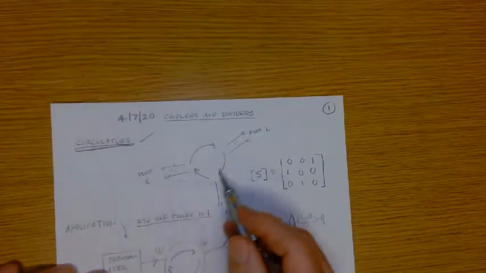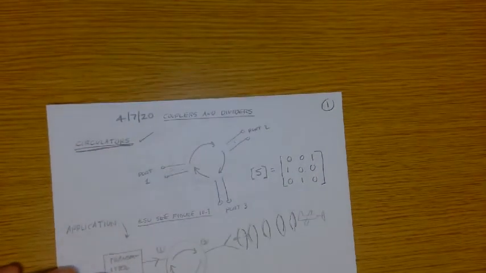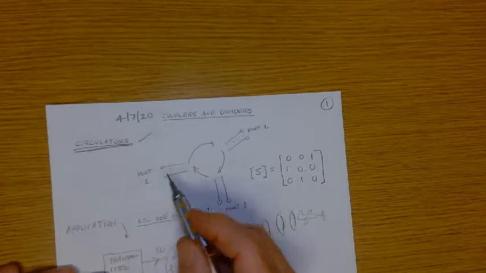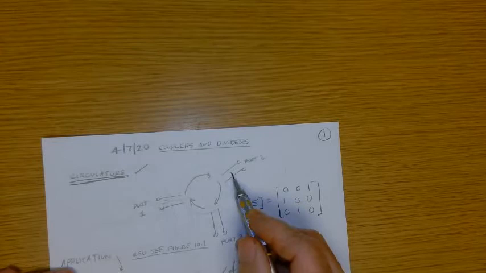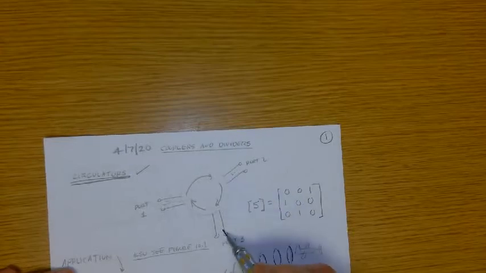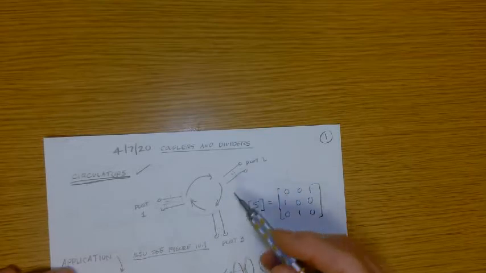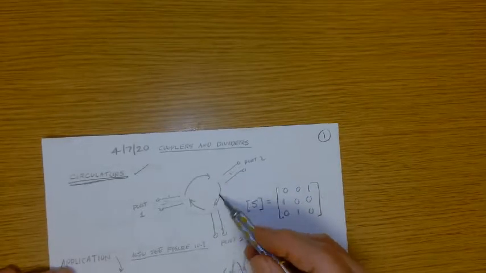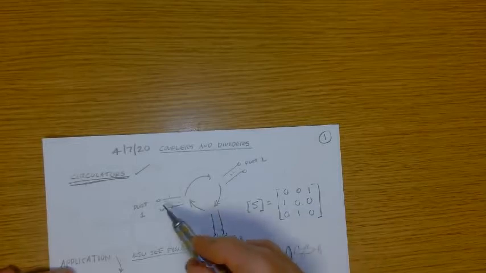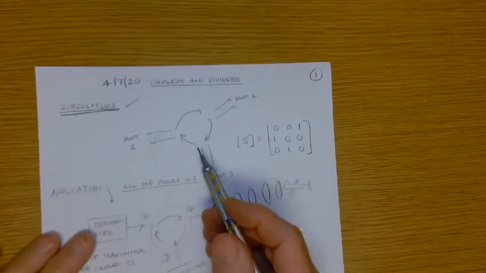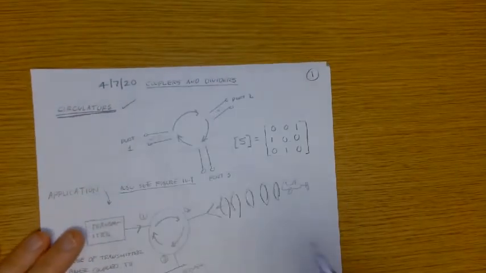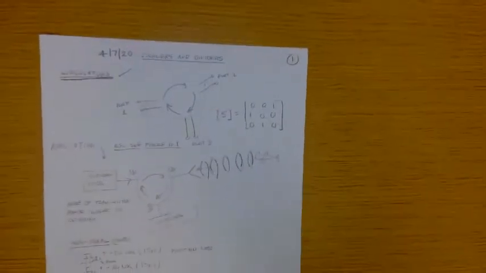So here's a circulator. How are we going to describe the performance of this thing? What does it do? Ideally, whatever I put into port one is going to come out of port two, and nothing comes out of port three. Whatever comes into port two, all of that comes out of port three by virtue of these arrows, and nothing comes out of port one, etc. So we're going to describe this device via the scattering matrix.